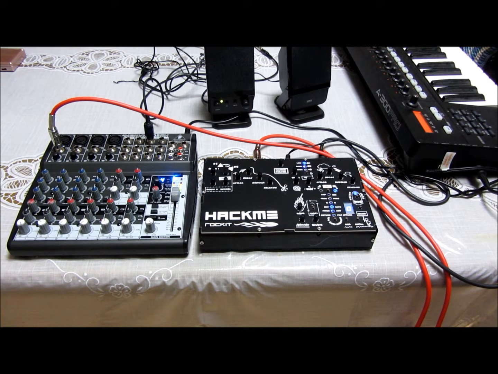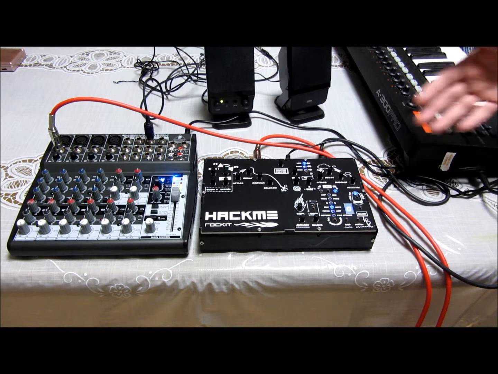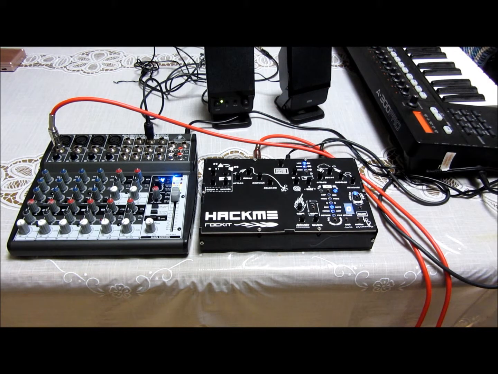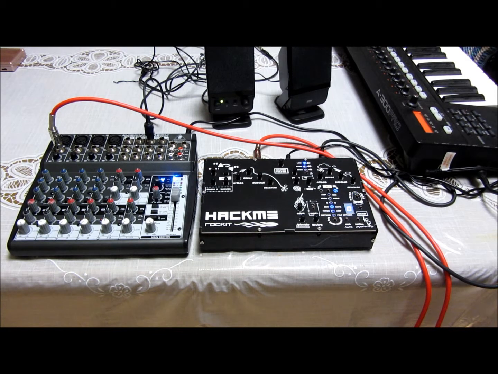So the entire point of the LFOs is to automate the process of changing the front panel controls. Rather than you doing it by hand, you can now set up the synthesizer to do that for you. So that's LFO.